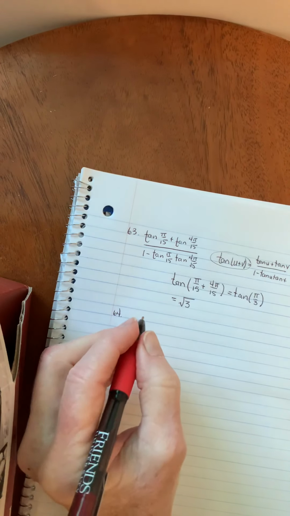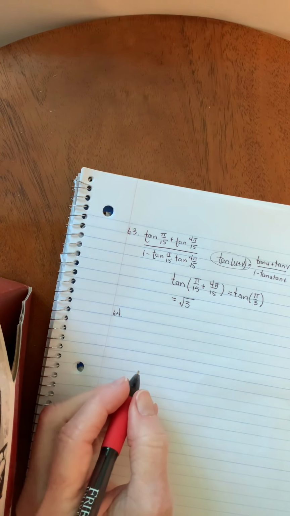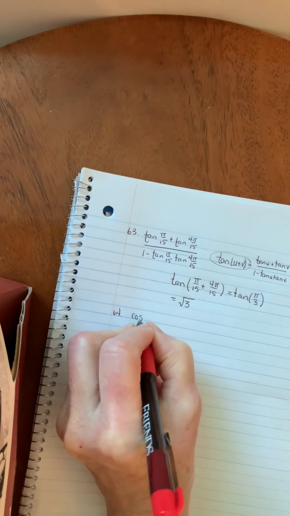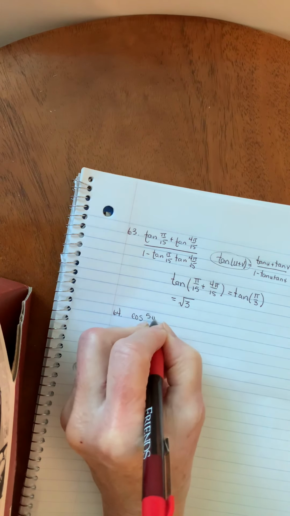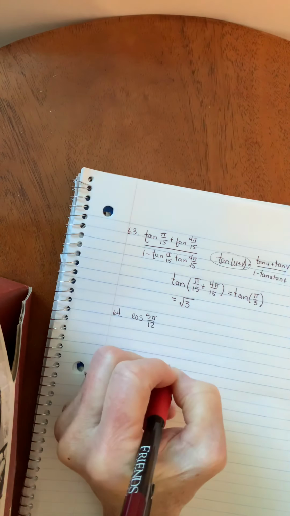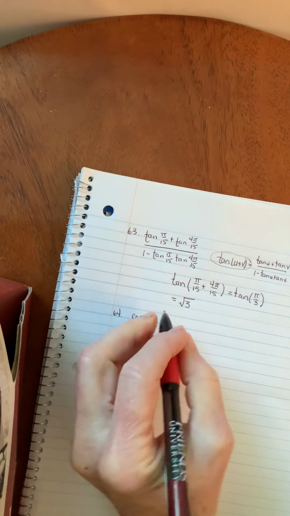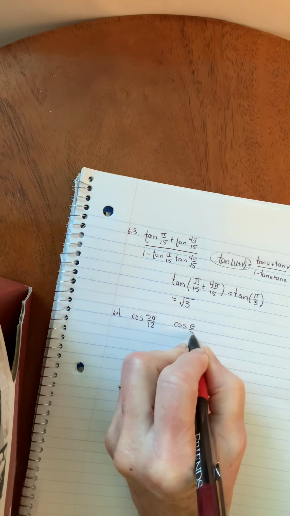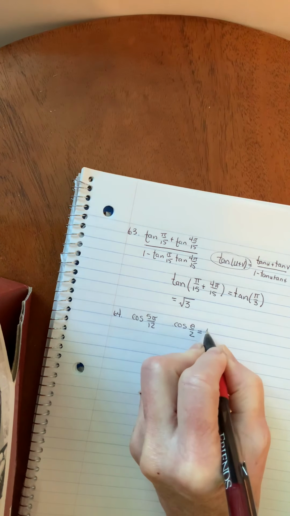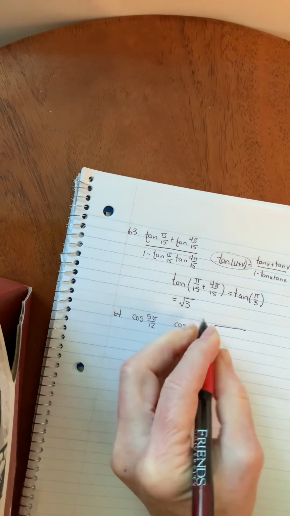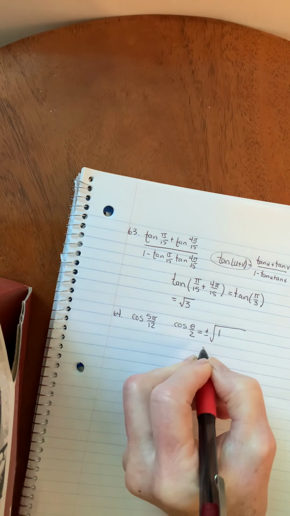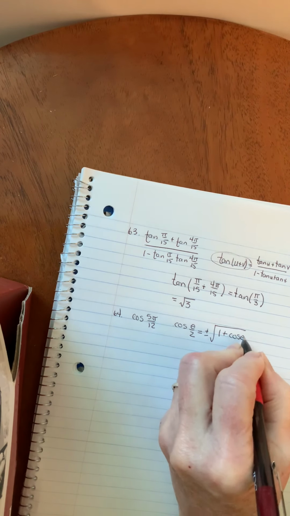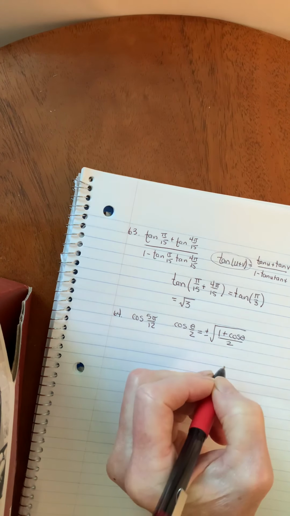Here's one. Says find the exact value by using a half angle identity. So what's the cosine of 5 pi over 12? Well, if it says half angle identity, then this should relate to the cosine of theta over 2, which is plus or minus, we used this a few minutes ago, the square root of 1 plus cosine theta all over 2.